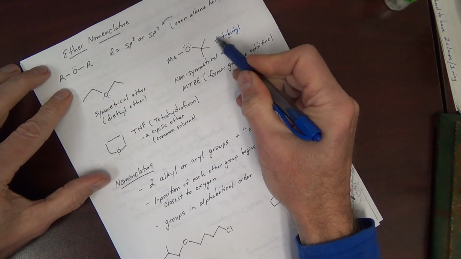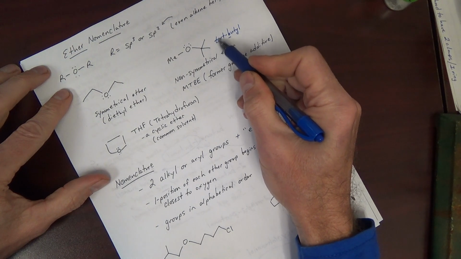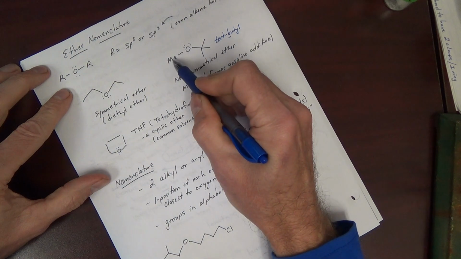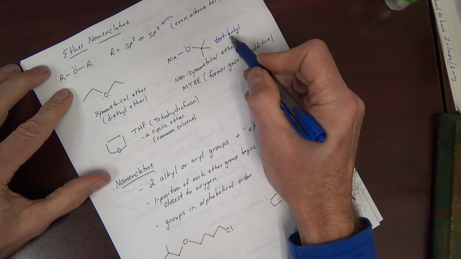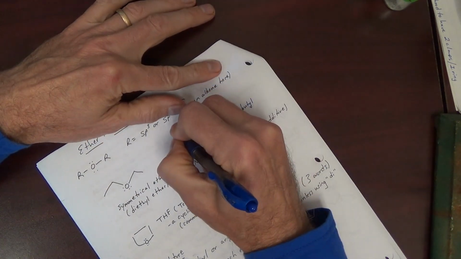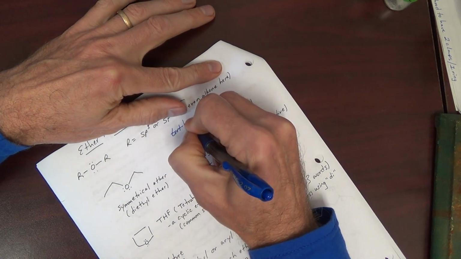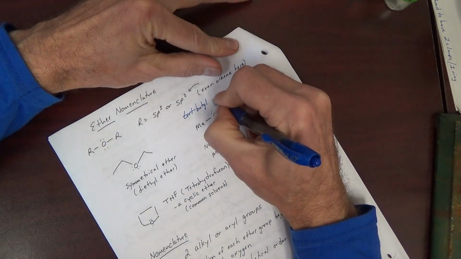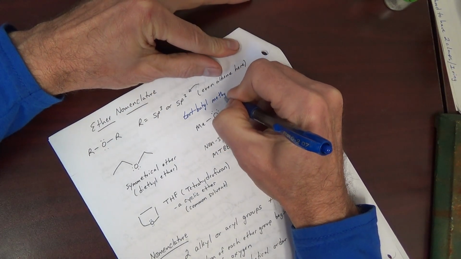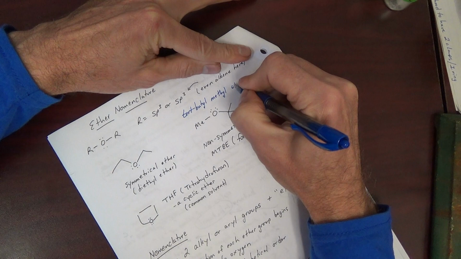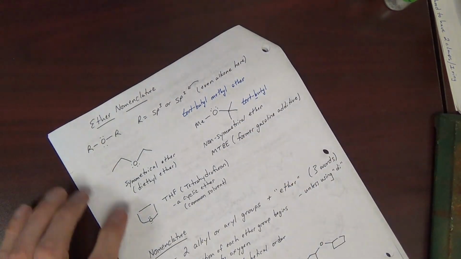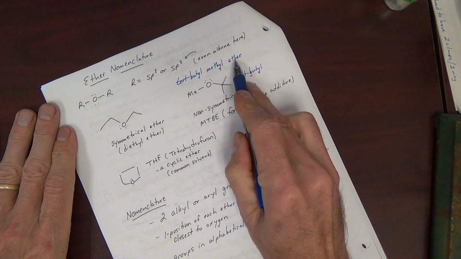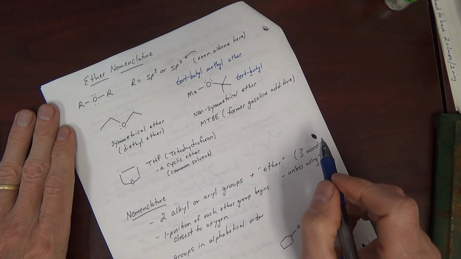Okay, whenever you do a hyphenated prefix, whenever there's a hyphen, you don't include this in alphabetical order here. We look at the B. This is methyl. A B should come first. So this is tert-butyl. Then we say methyl. Then we say ether. 3 words. Tert-butyl methyl ether.